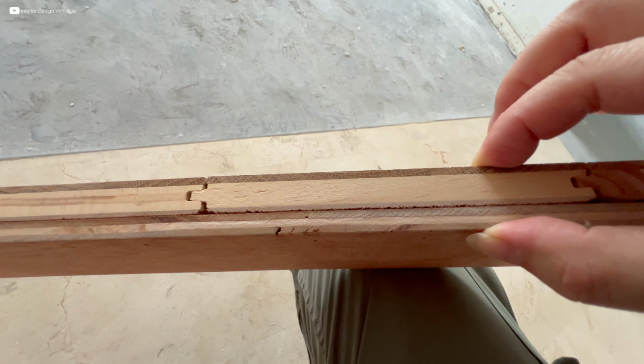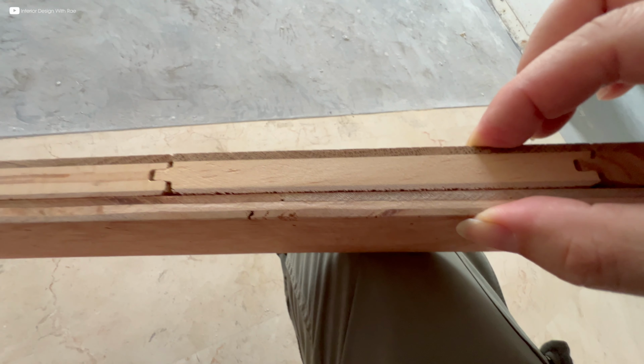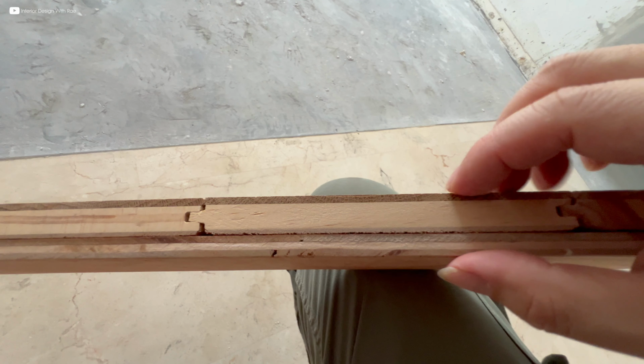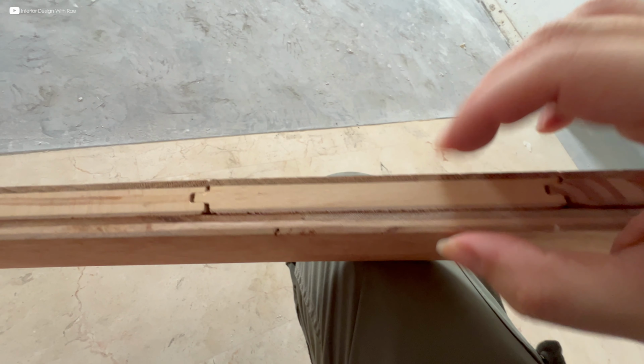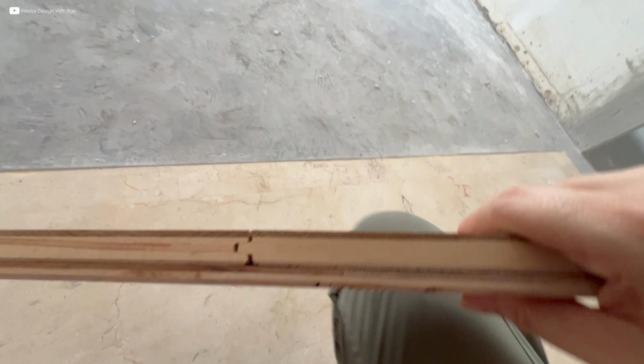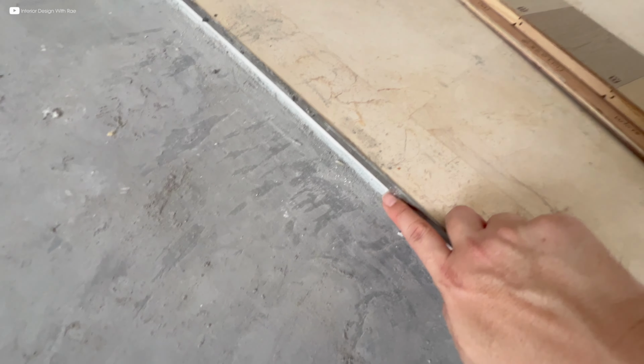To be safe, it's always better to give at least 25 to 26 mm so they can prop up a little bit. If it's lower than that, then this piece here will protrude out from the floor, which is not very nice. As you can see here, this is the existing flooring. There is a drop here.